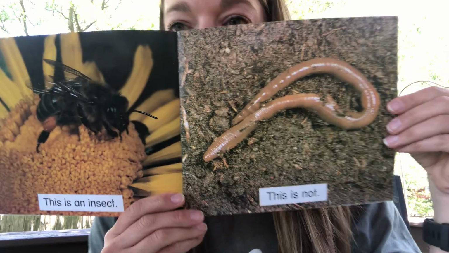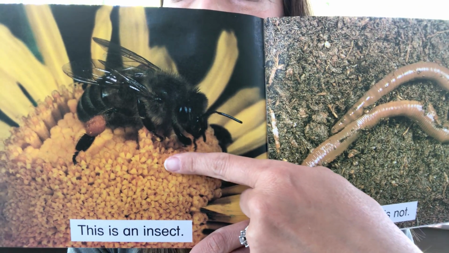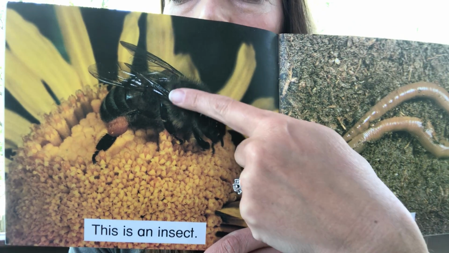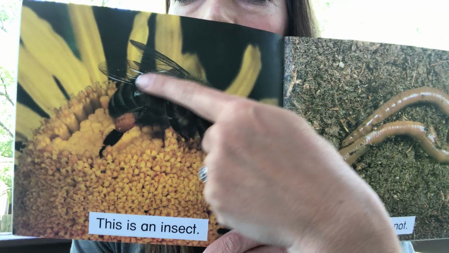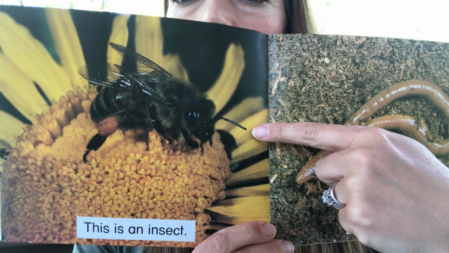Let's look at the next page. It says this is an insect. We've already talked about bees, but we know it has 3 body parts. There's that head, thorax, and abdomen. It has wings, it has 6 legs, and here's an antennae.